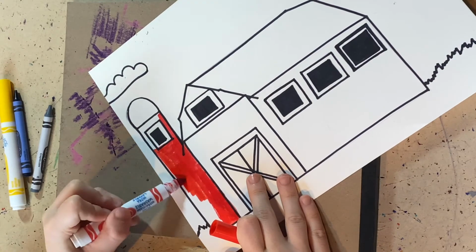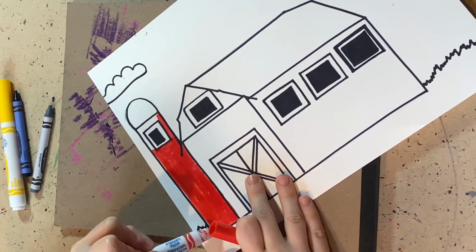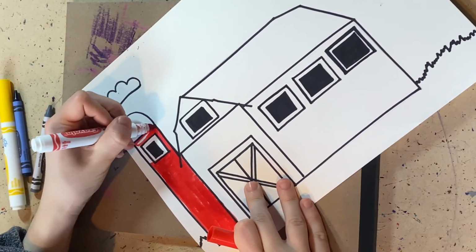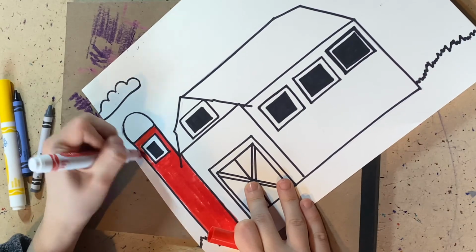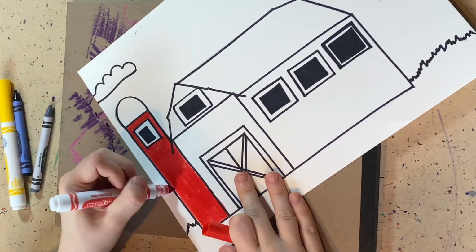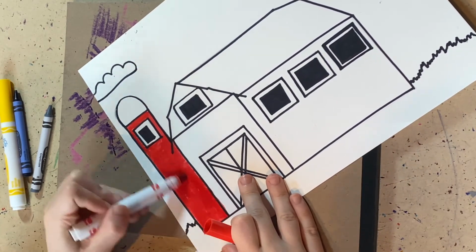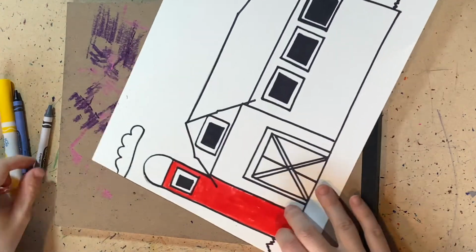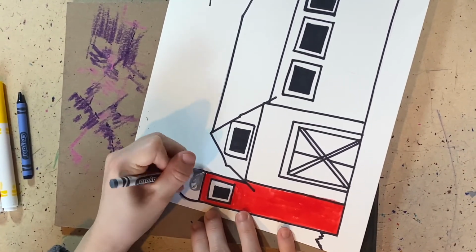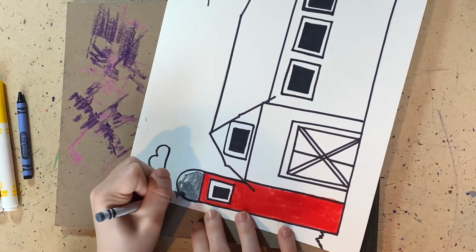The windows are going to remain white. And the roof, so I'm just doing this one, just to show that the roof is going to be gray.